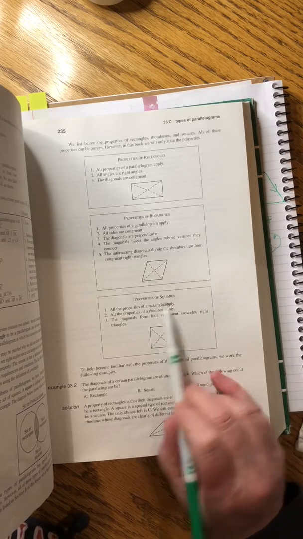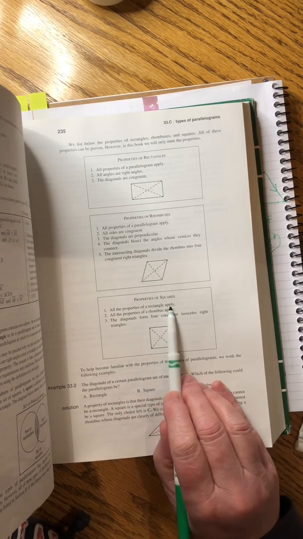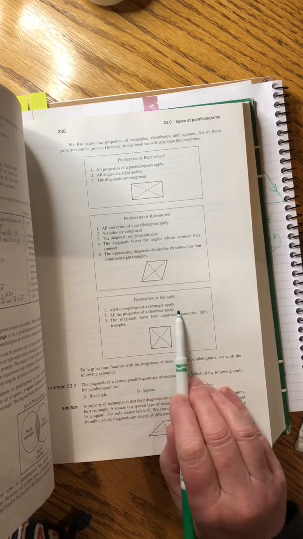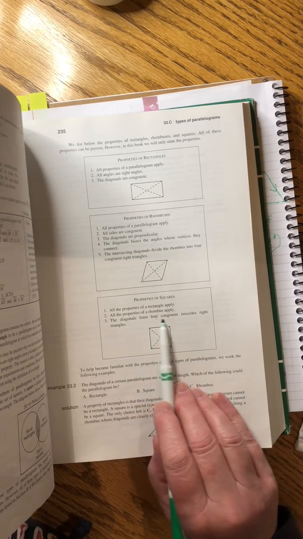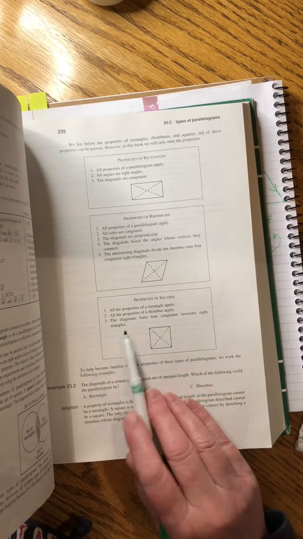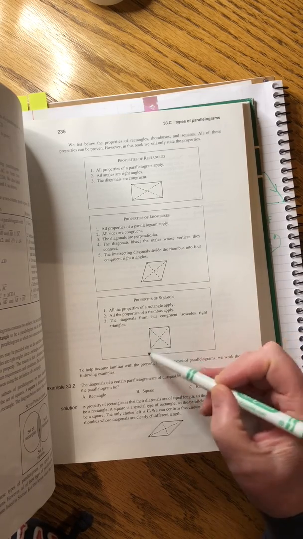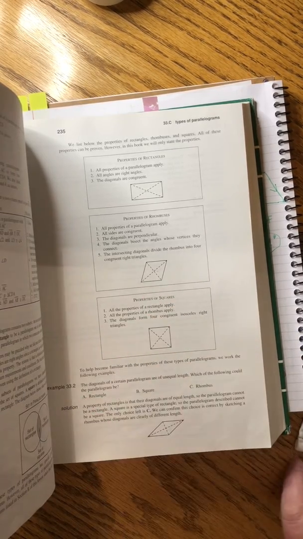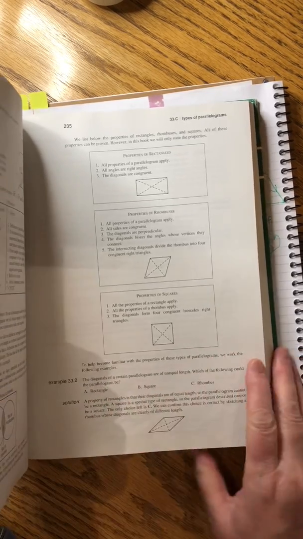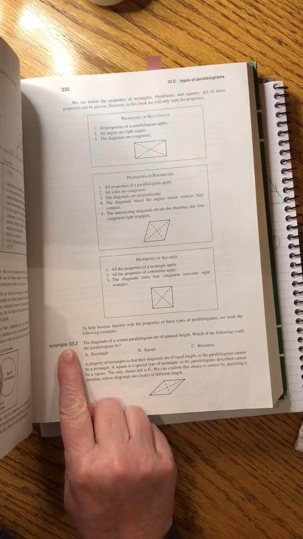And then look, when we get to squares, it says all the properties of a rectangle apply, all the properties of a rhombus apply. The diagonals form four congruent right angles. So there's one bonus fact, right? They make these cute little isosceles triangles. So John is going to ask a few questions along the way, like example 33.2.